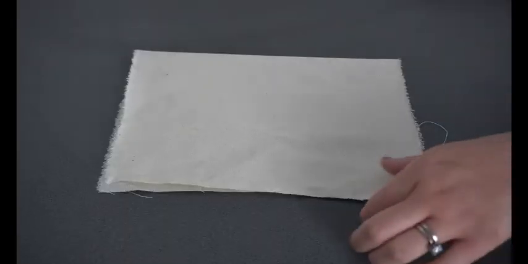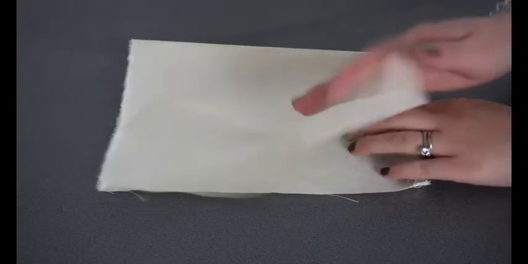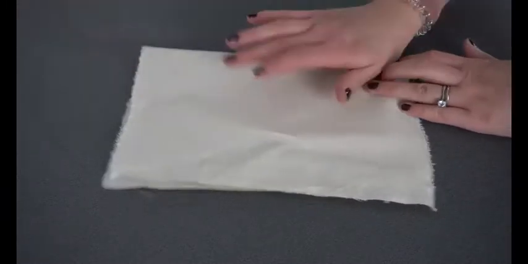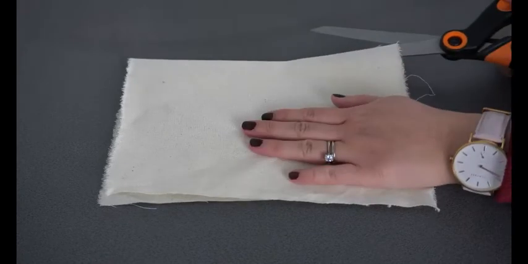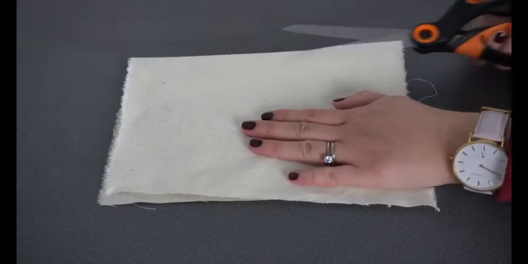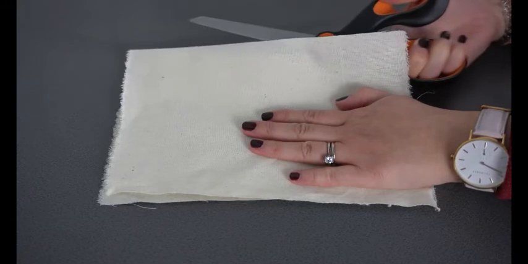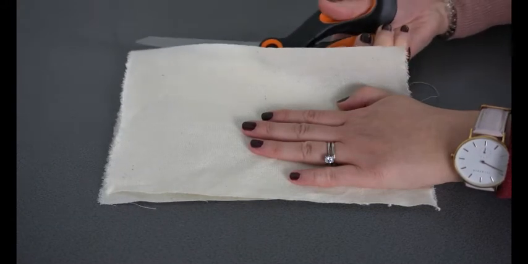First thing you want to do is fold your fabric in half. You want to just press that fold in, and then you want to cut along that fold with the scissors nice and flat, pressing the bottom blade into the fold.